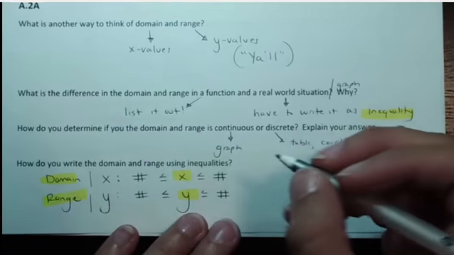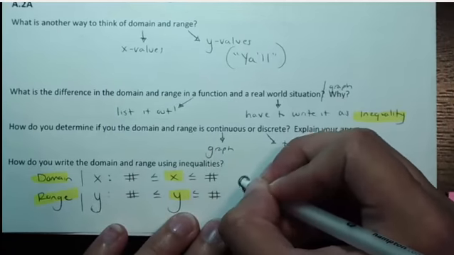Another thing I would add is if it's a closed circle, what symbols do we use? Greater than or equal to, or less than or equal to. If it's an open circle, it's just greater than or less than. Again, you might have added some more stuff, which is fantastic. Good for you.